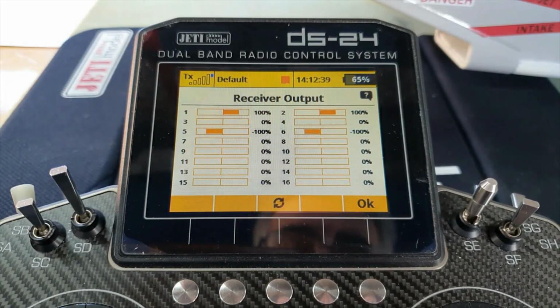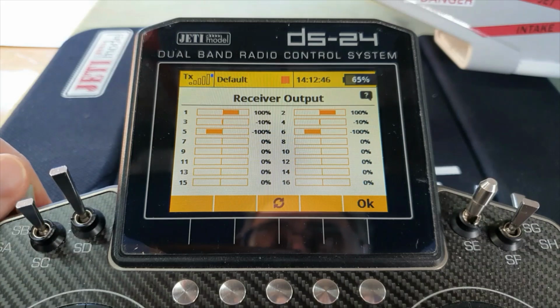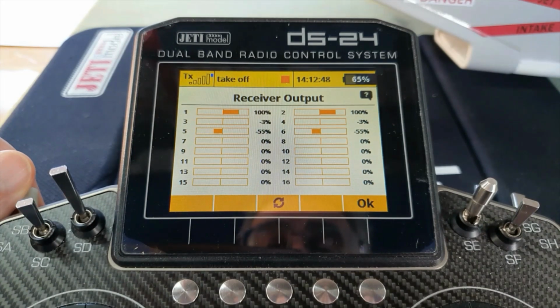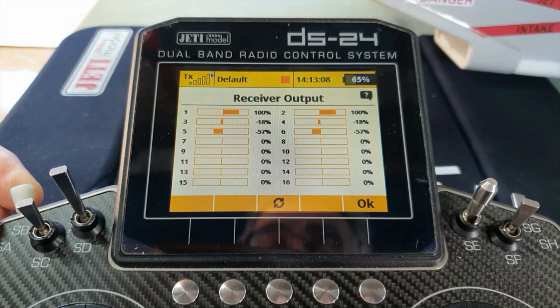3 and 4 are our aileron servos. Default mode, let's go to 10%. In default, we'll go to 20% in takeoff mode. This is just to demonstrate it. And we'll go to 30% in landing mode. So there we are. There's our trims moving through the modes.